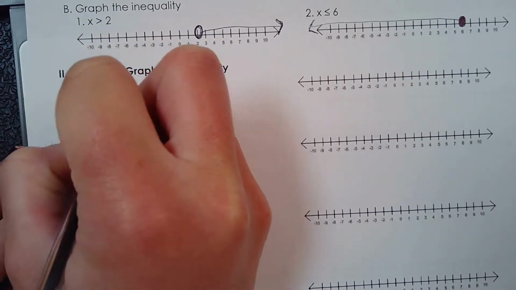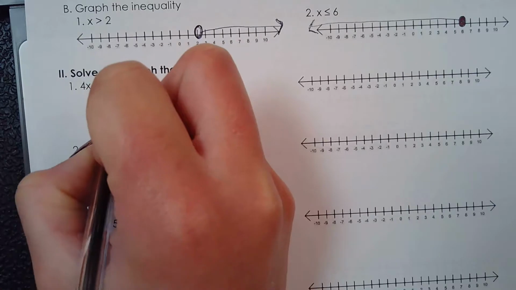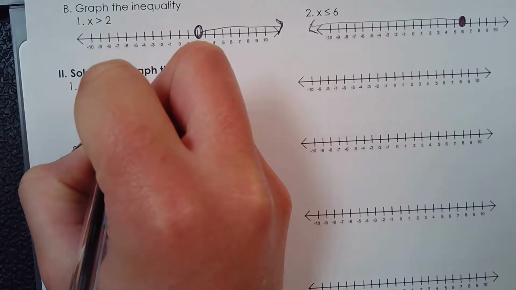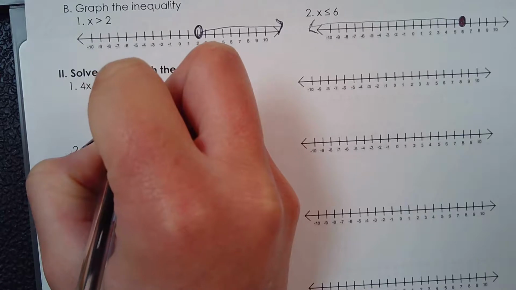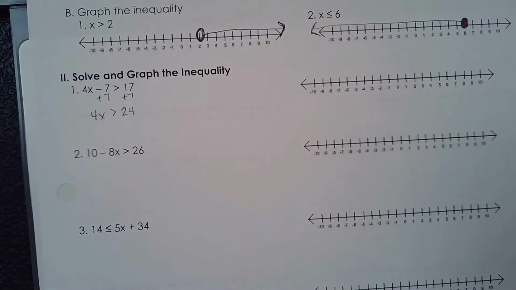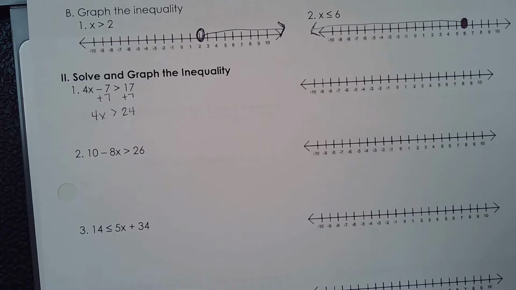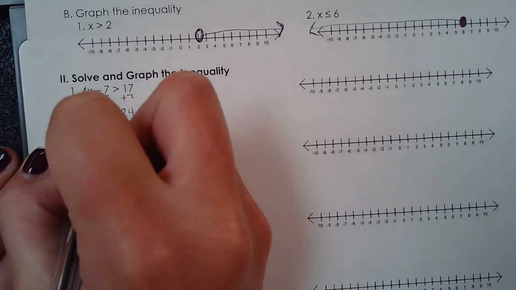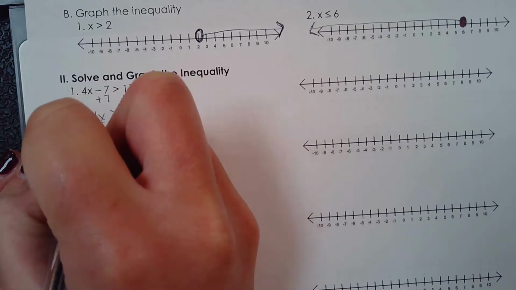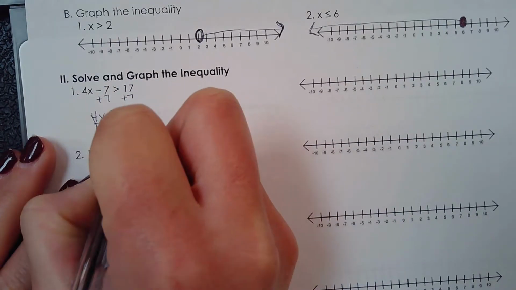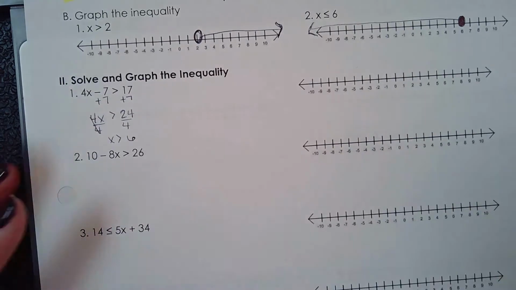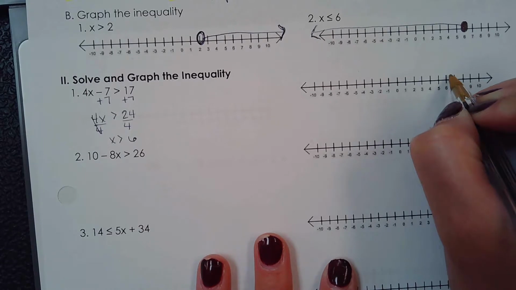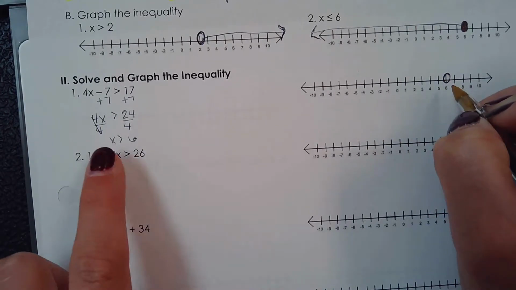So we'll have 4x is greater than 7 plus 17. What do we get? Then what do we do next? So x is greater than what? So once we solved, we can graph our answer. So are we going to have an open circle or closed circle? Open circle, so go to 6, open circle, and do we shade left or right? Left or right?